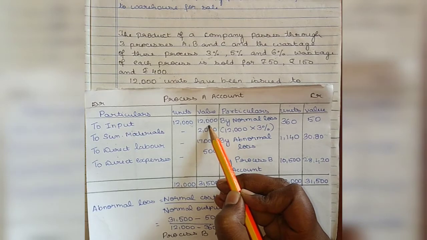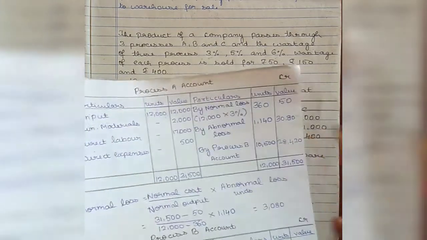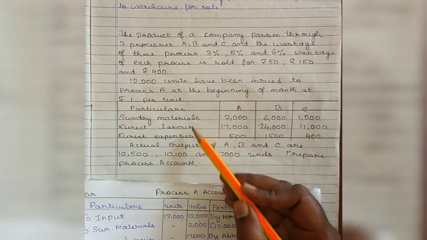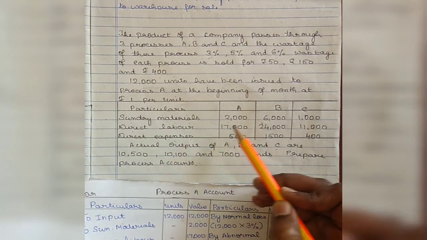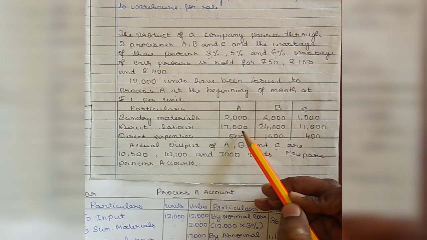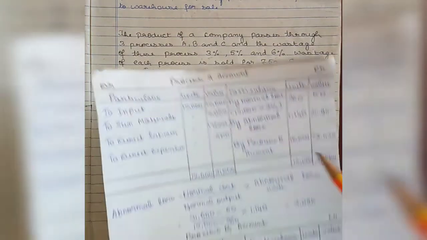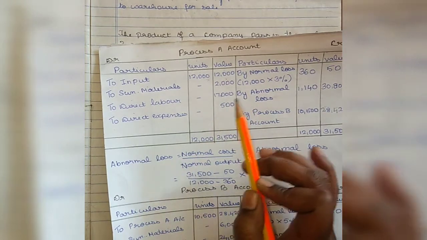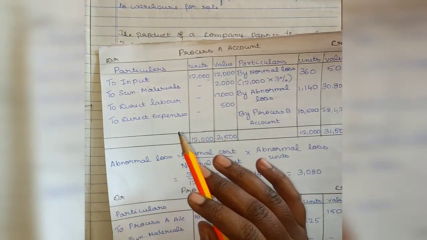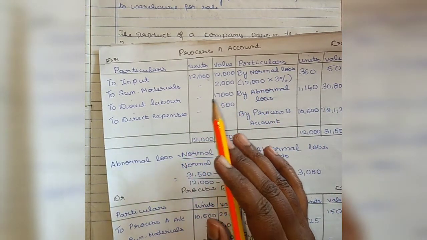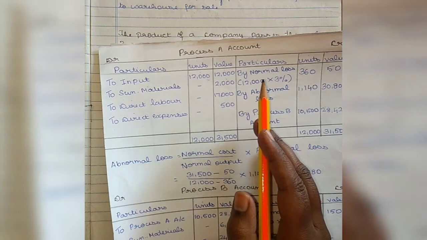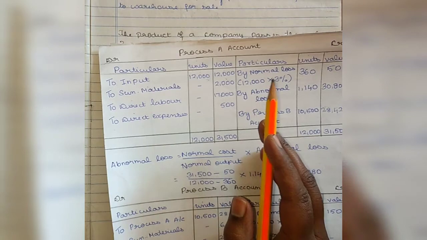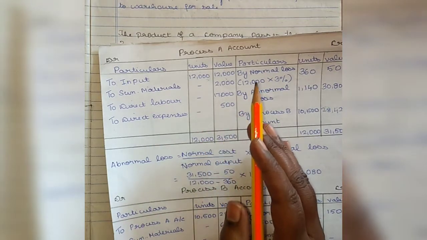Then I have taken all the expenses into consideration: sundry materials, labor and direct expenses. For process A, it is 2,000, 17,000 and 500. That 2,000, 17,000 and 500 is what we have taken here. That is the only expenses that we have. Now we need to look into the credit side of the process account, and at the end we need to find out if there is abnormal loss or abnormal gain in this process account.